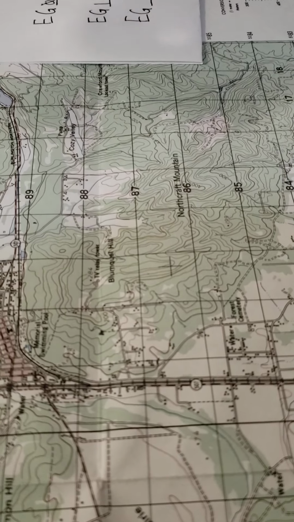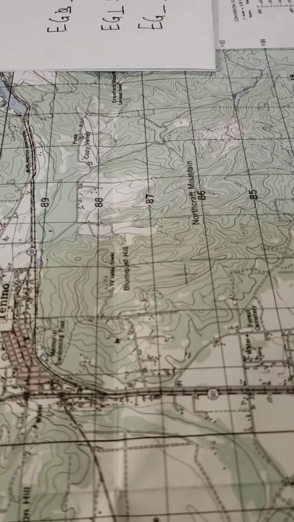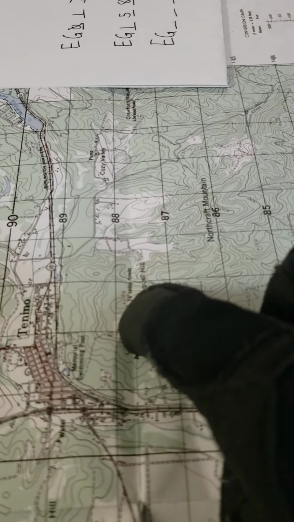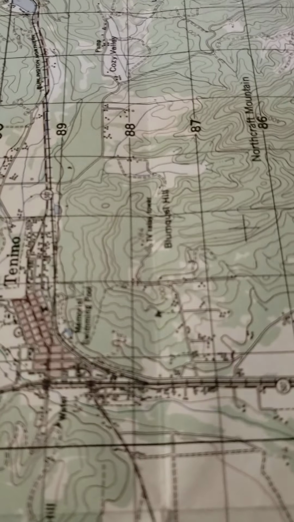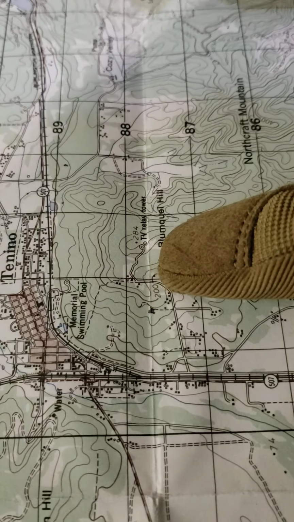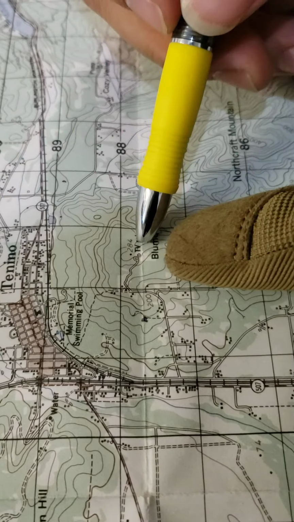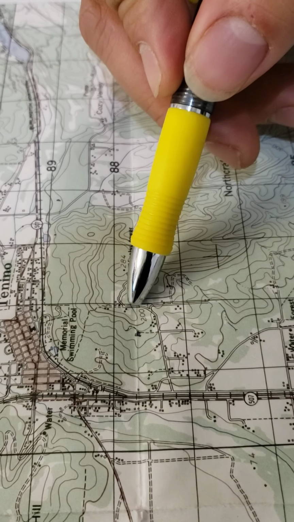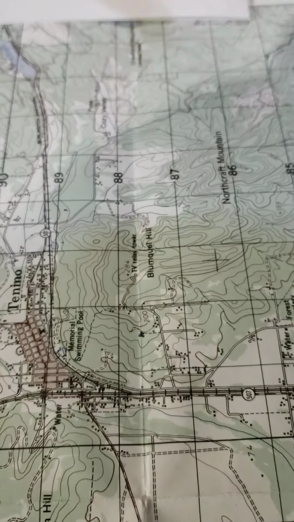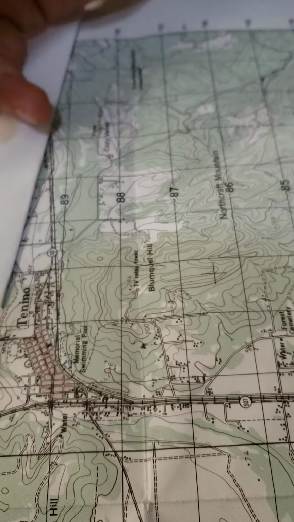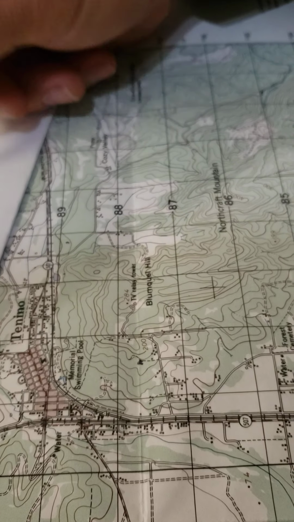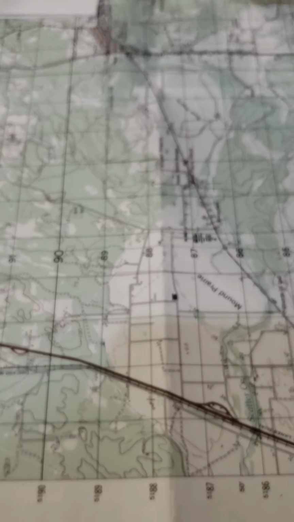It's right over here, the TV relay tower. Since the relay tower is right here, I'm going to go to a line prior to. Left to right, that puts me at 12. Going up puts me at 87.